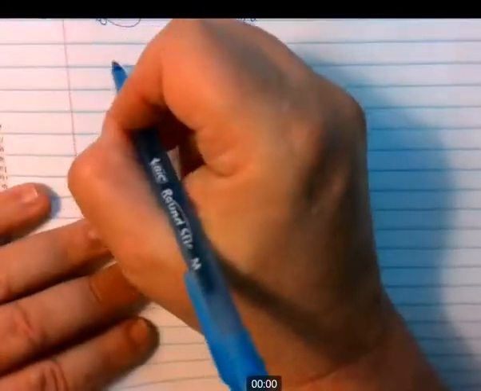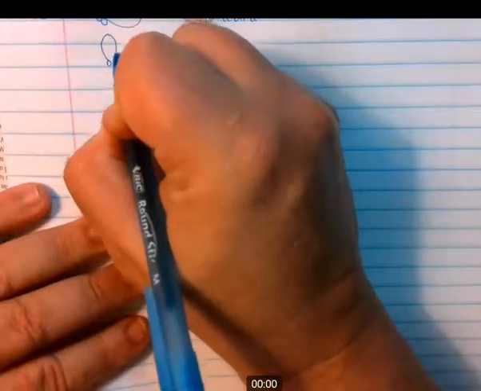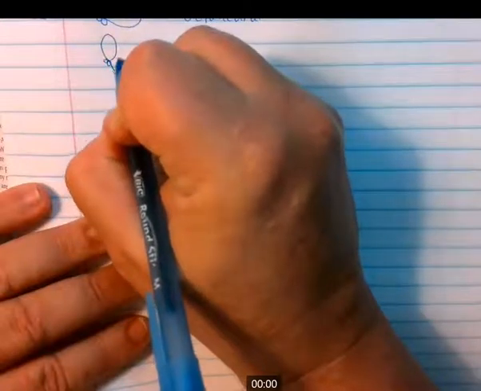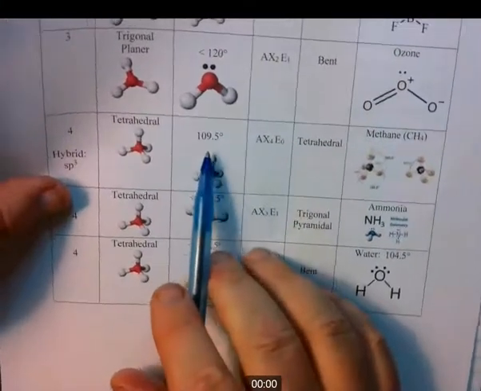For the second one, it's 109. That's a characteristic angle that you'll get used to hearing, and it is characteristic of tetrahedral. And where do you find that on the sheet? Come over here, and there it is right there.